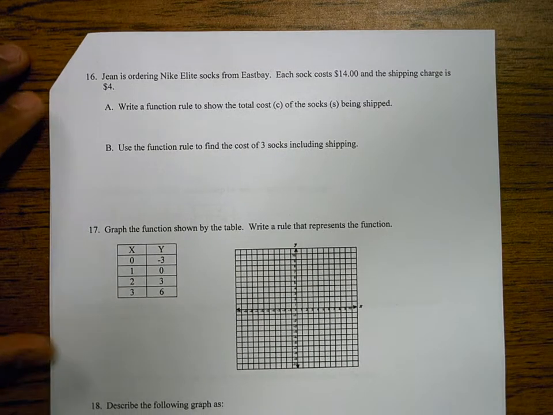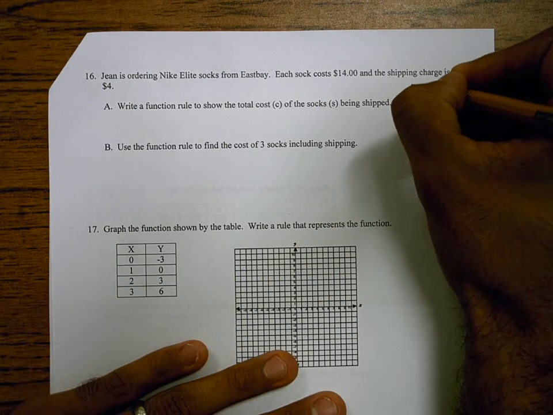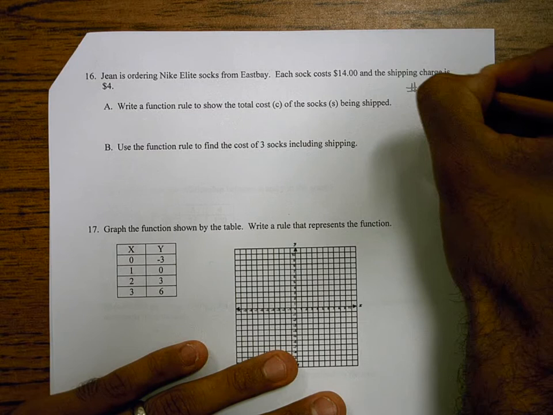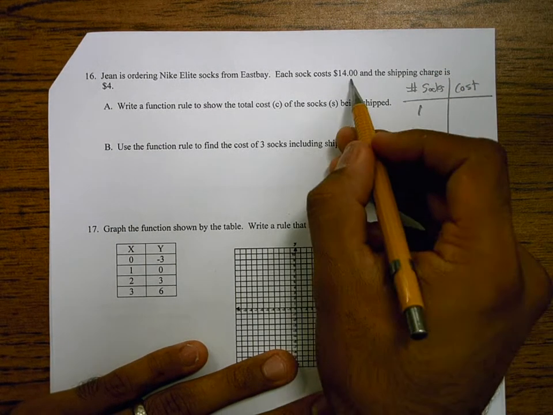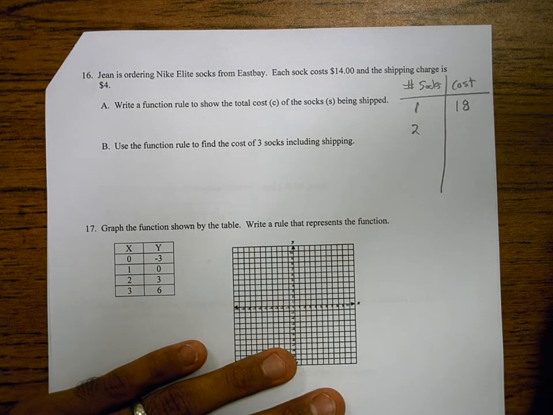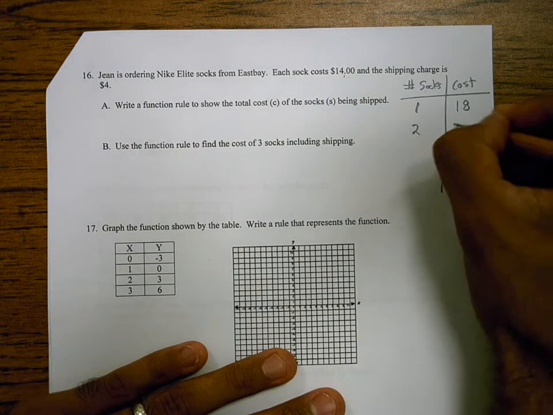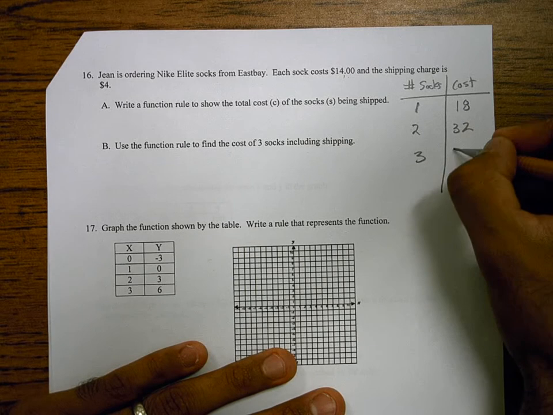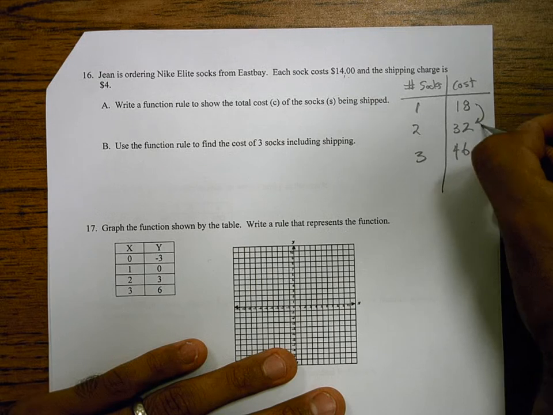Number 4 here. Gene is ordering some Nike Elite socks from eBay. They cost $14 and the shipping charge is $4. So I'm going to set up an input-output table here. This is the number of socks, and this is the cost. If I buy one pair of socks, it's $14 plus a $4 delivery charge or shipping. So that's $18. And 2 pairs of socks is going to be $28 for the socks, but still only $4, right? So that's $32. And then this one here is going to be $46.